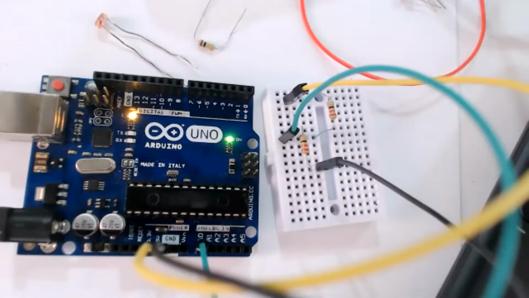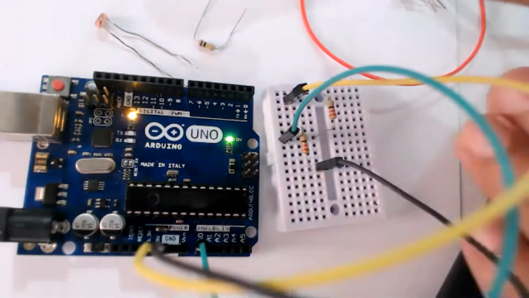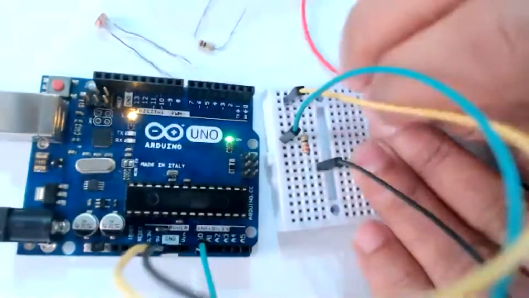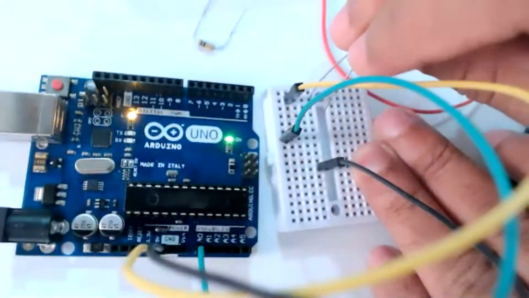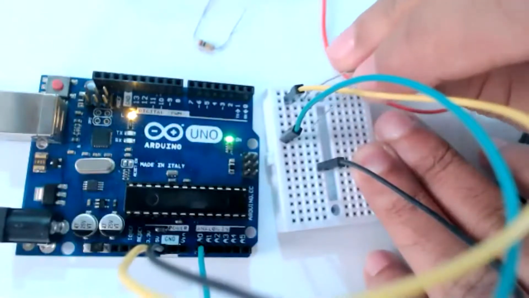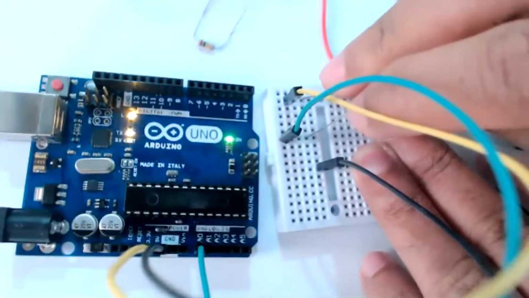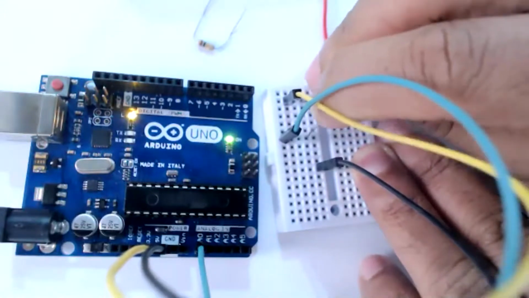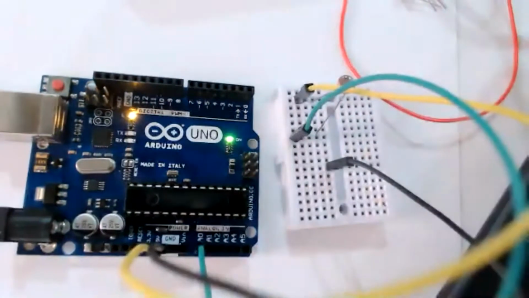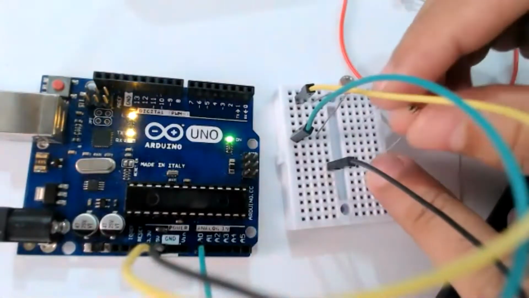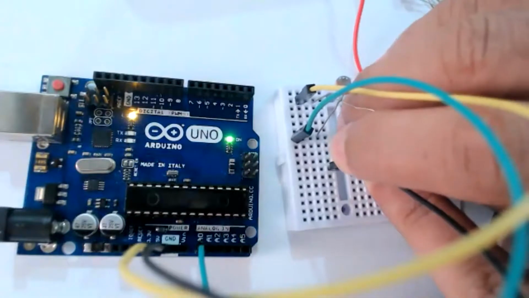Right, today we are going to construct a dark sensor circuit by using the Arduino board. Okay, our objective is that. So what we have to do is, instead of these two resistors, we have to use the LDR and the 100k resistor. In my case, I have connected the LDR to the 5 volt end, but you can connect it into any end.